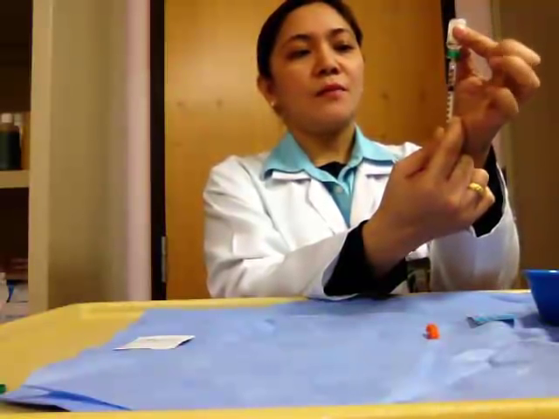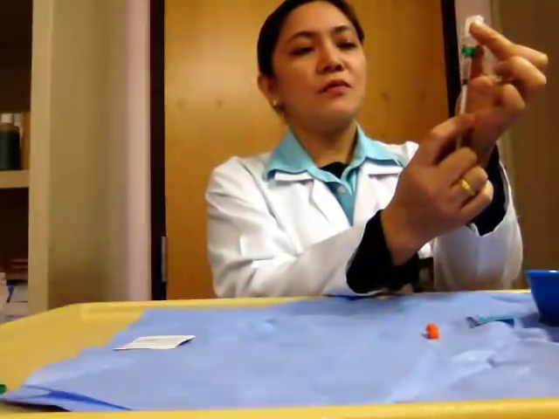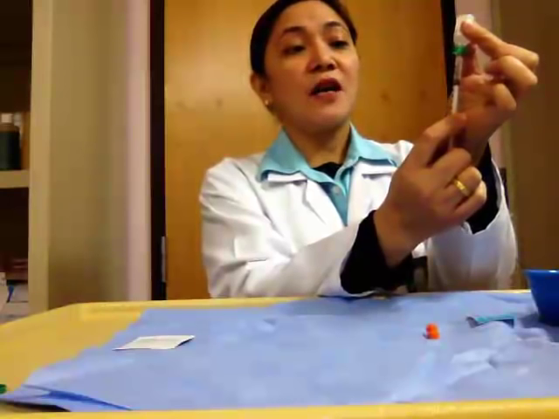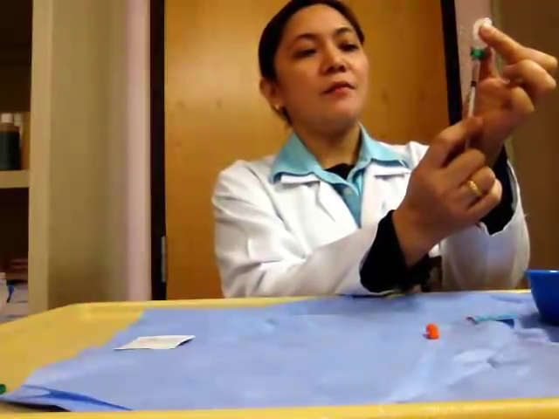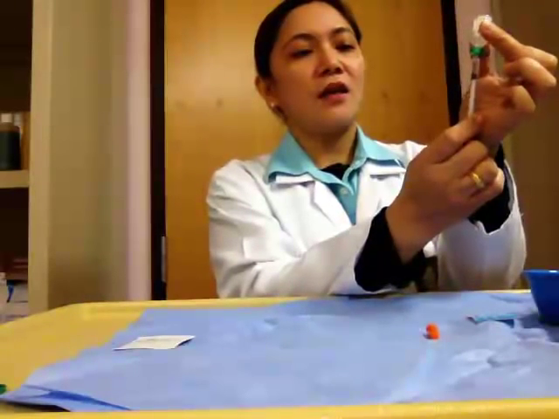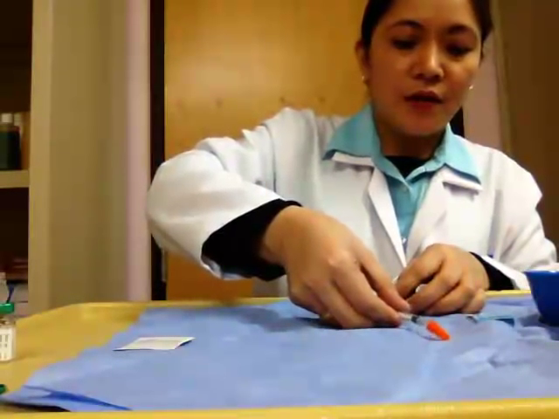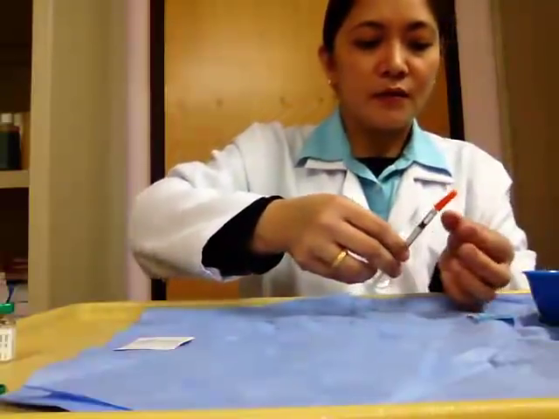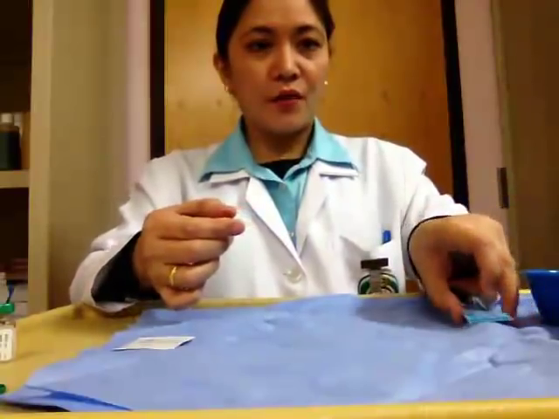This is somewhat a little bit viscous, so it takes a little time for us to aspirate the medication, plus the fact that the needle is very fine, gauge 29, so it takes a little time to get the medication. Okay, so it's now 20 units. We'll see it's at the 20 unit calibration, and then recap your needle using the scoop method. Okay, fix it well, and now we are ready to go to our patient's room.